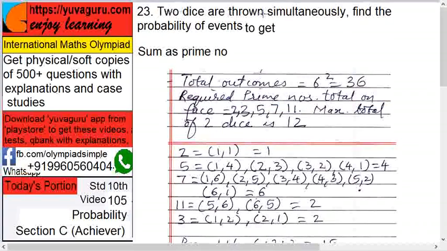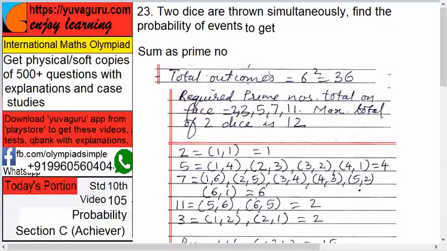Next is, two dice are thrown simultaneously. Find the probability of events; there are 3 to 4 sub questions over here. Two dice are thrown so that we get a sum as a prime number, meaning the sum of the numbers on the faces should be a prime number. Okay. Two dice thrown. So total outcomes is what? 6 square, 36, right?